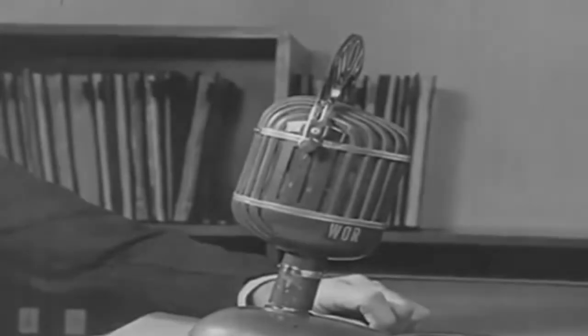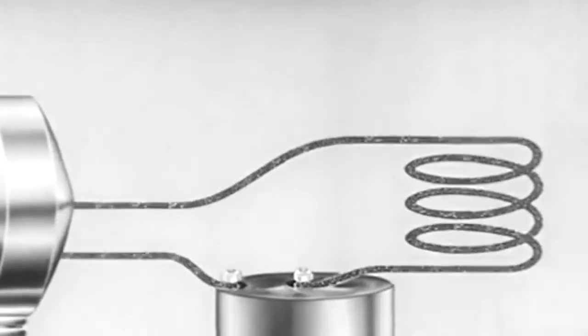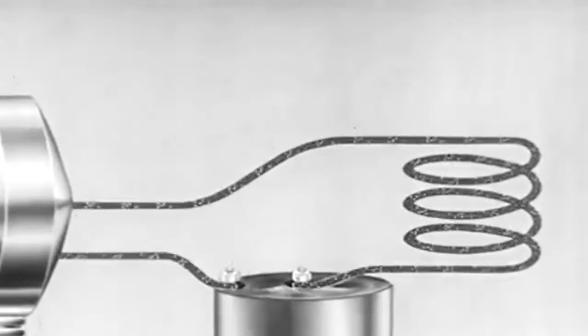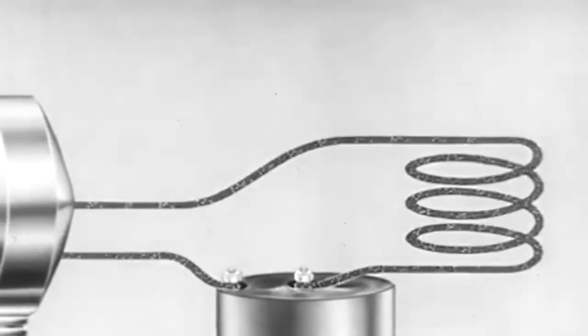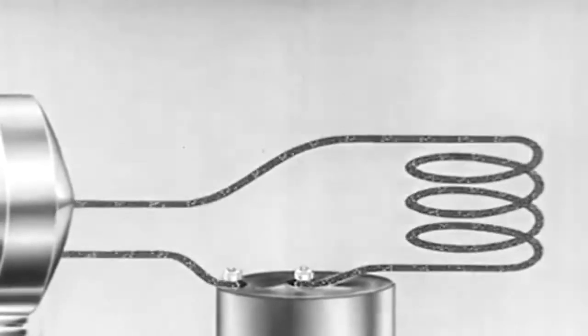First of all, the sound waves produced by the announcer are picked up by the microphone, which is one element in the transmitter circuit. This circuit requires a source of electrical energy, shown here as a primary cell. The moving particles represent electrons as they flow in a direct current.